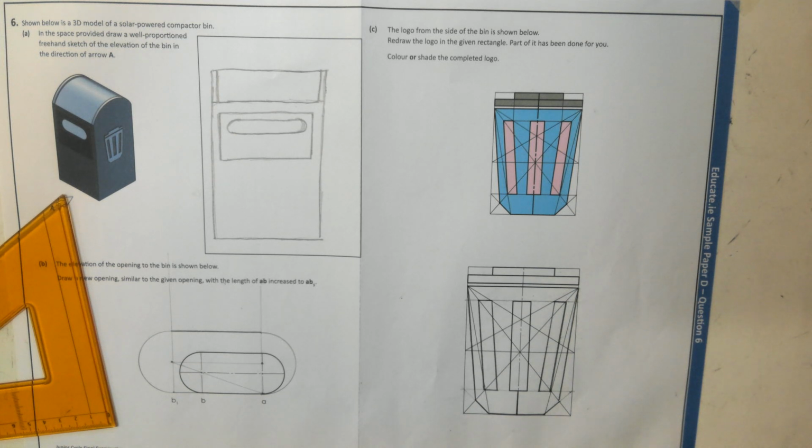So I'm just going to pause the video, put a bit of colour on it, and then go on to part D. So there we go, that's coloured in now to get the last 2 or 3 marks. So I'm just going to pause the video again there and stick down part D to complete question 6.